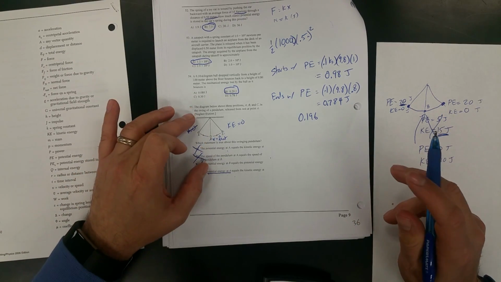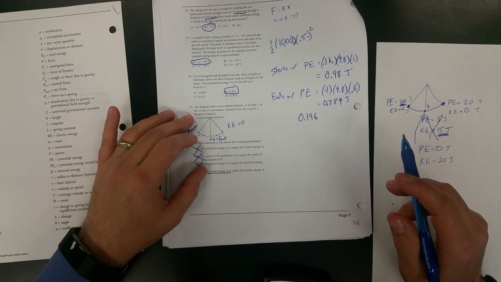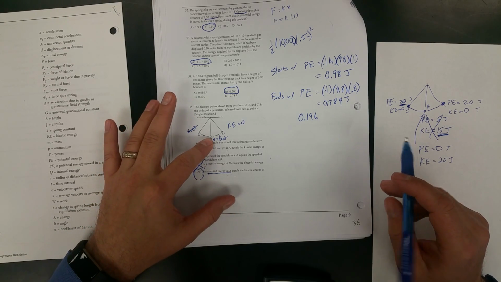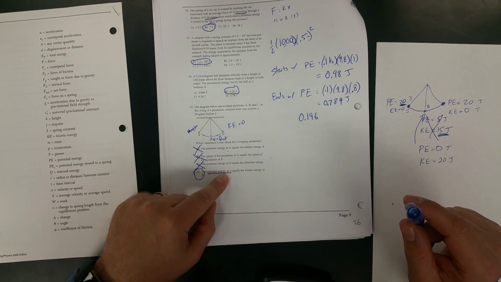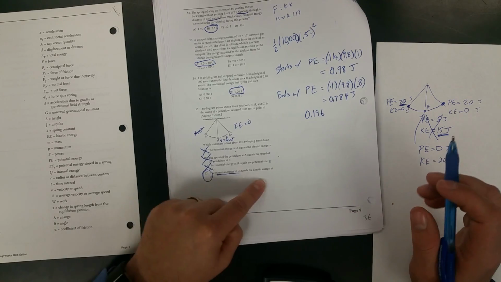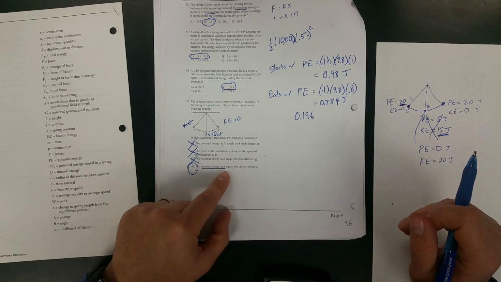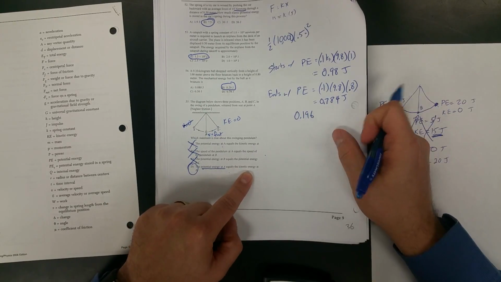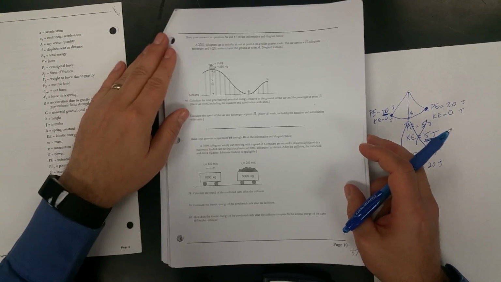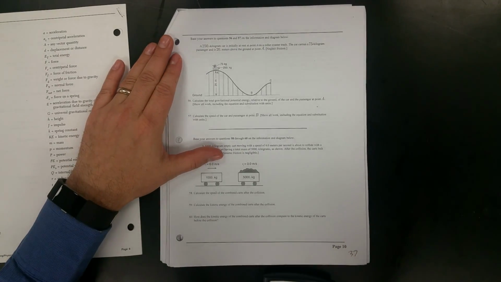So if it had said something as defined, or the change in potential energy equals the change in kinetic energy, that would have been better, as opposed to just saying the potential energy equals the potential energy. Okay. Let's go to a roller coaster question.